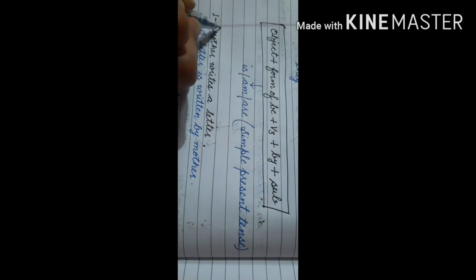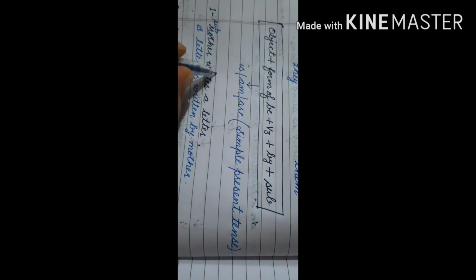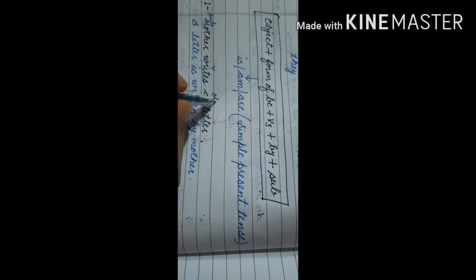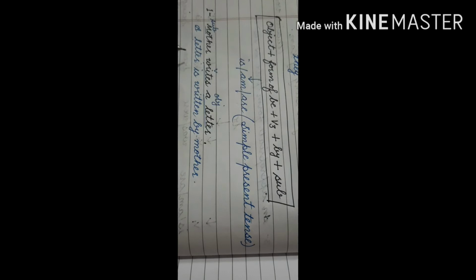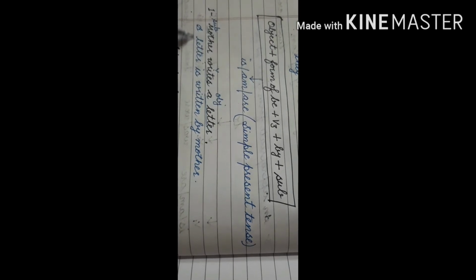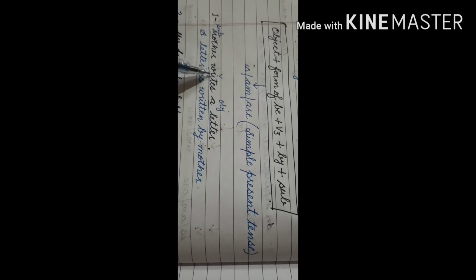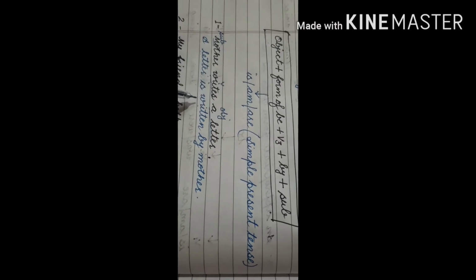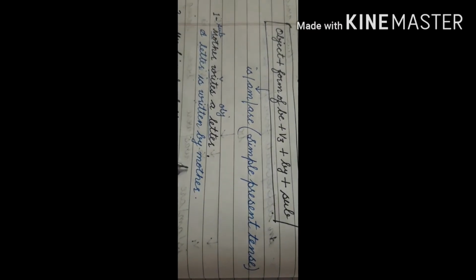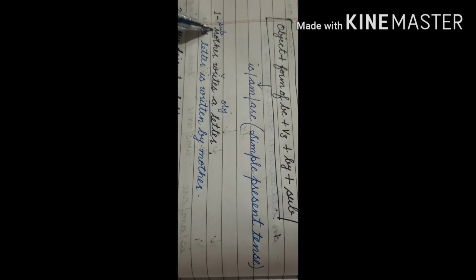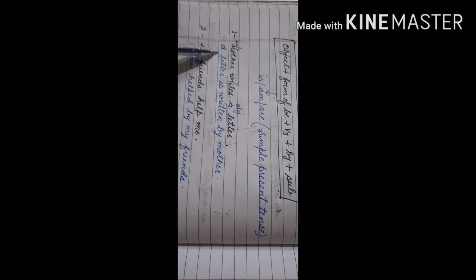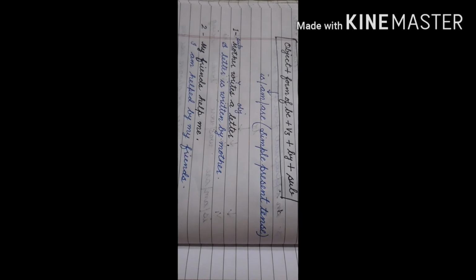This is the subject, verb, then this is the object. First we have to write down object. Object is a letter. Then after that we have to write down form of be. Form of be is is, because the subject is here singular. Then third form of the verb, writes, is written. Then by, and at last the subject, mother. Answer is, a letter is written by my mother.